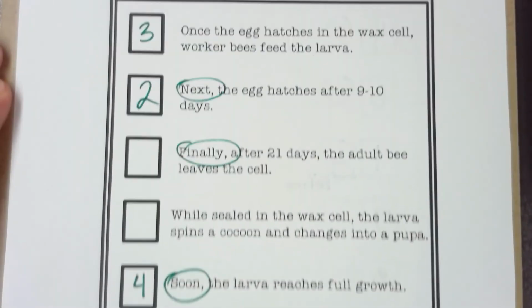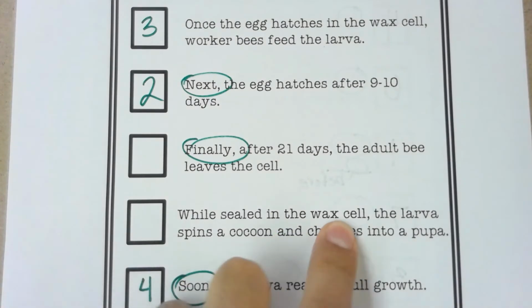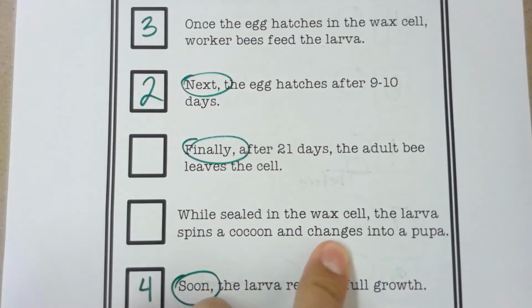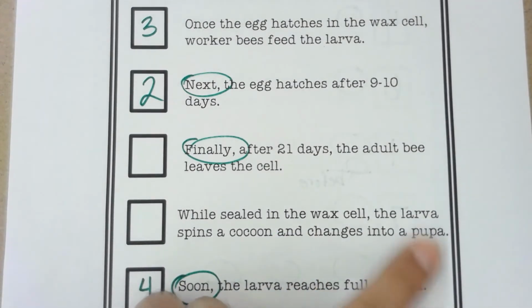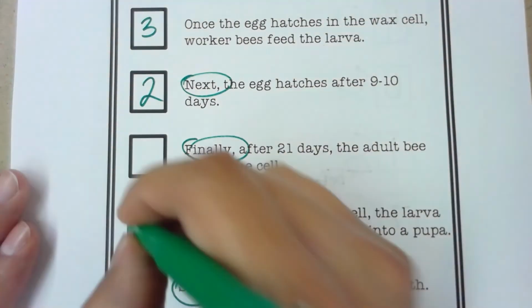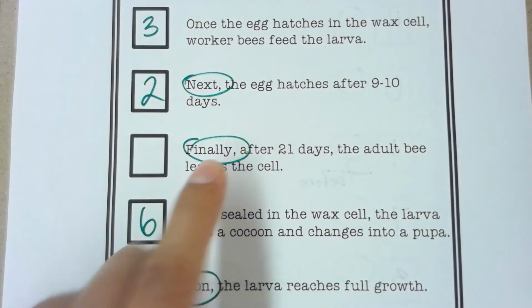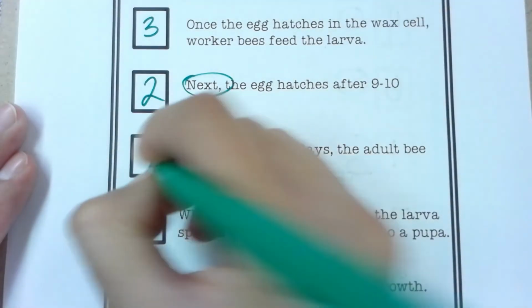Now, we have our last two events. We have while sealed in the wax cell, the larva spins a cocoon and changes into a pupa, or finally, after 21 days, the adult bee leaves the cell. This is our sixth step, and this one's going to be our last one. We were right. Finally, that's our seventh step.